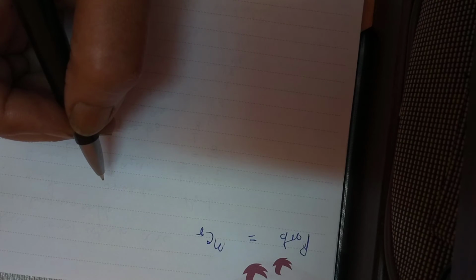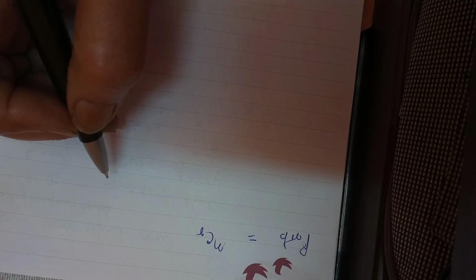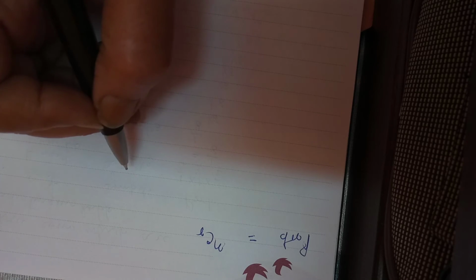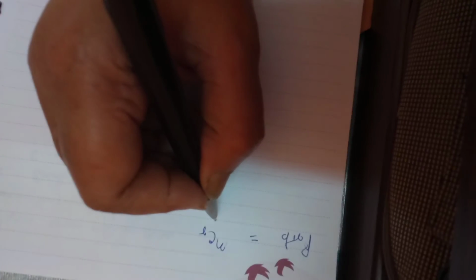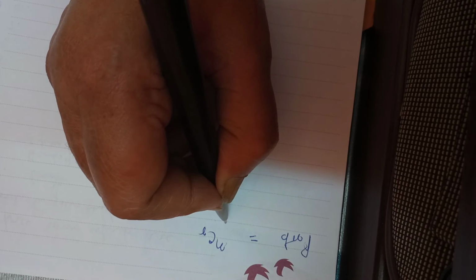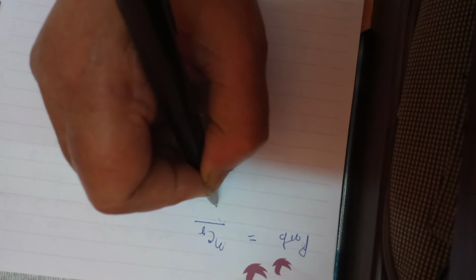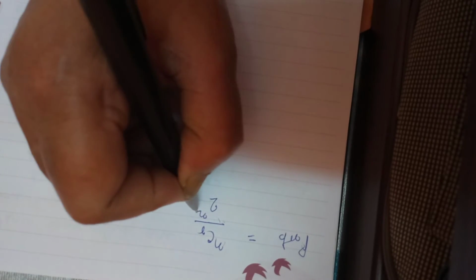So now if I try to write down the probability of the combination or state, how do we get it? This is equal to NCR divided by 2 to the power of n, because that's the total.